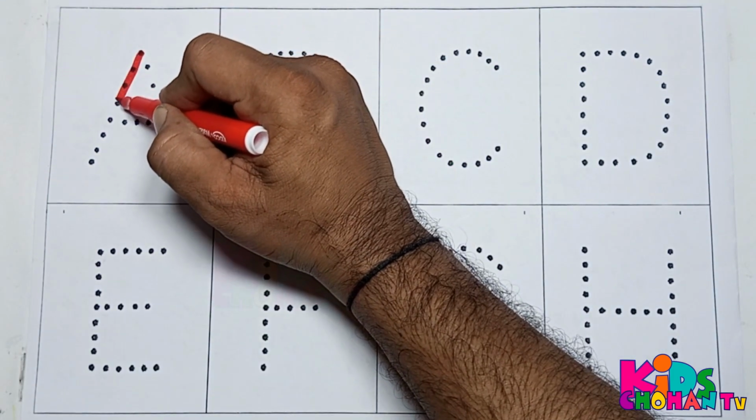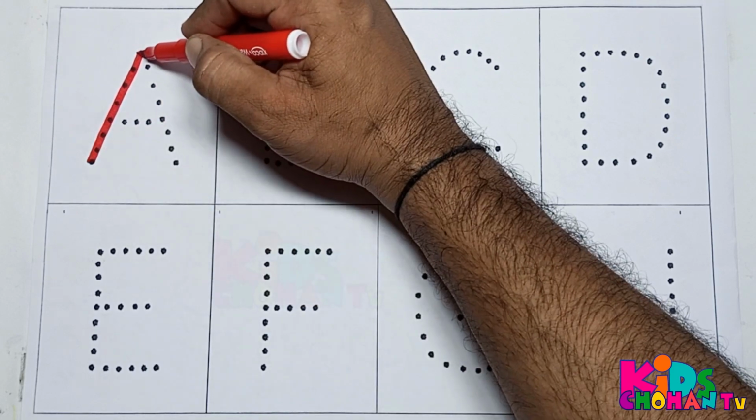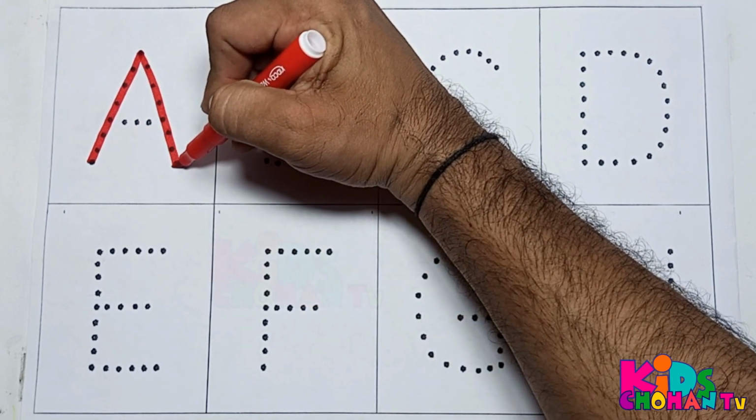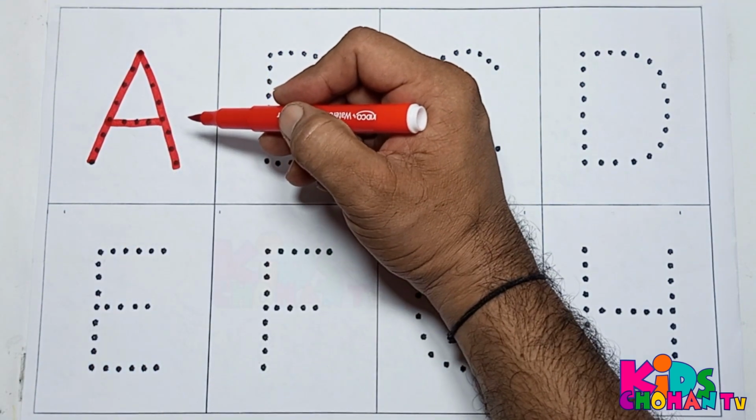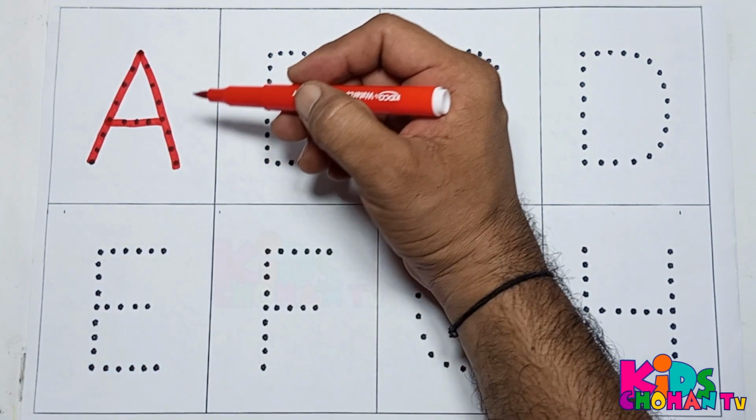Kids, we are tracing capital letter A. A for apple. This is letter A in red color.